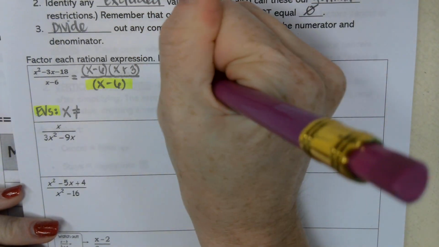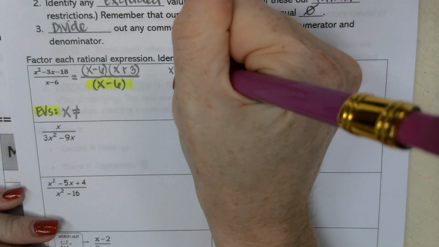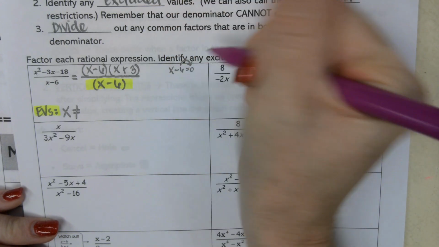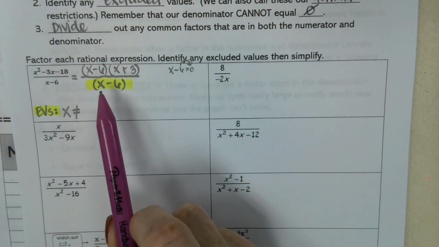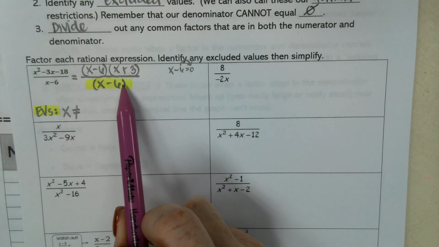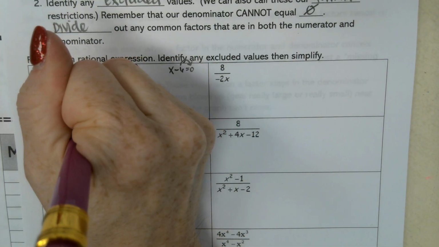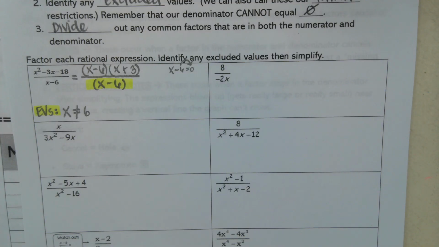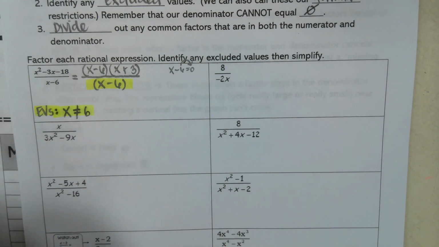If I take that x minus 6 and I set it equal to 0 and I solve for x, what do I get? 6. Do you agree that if I were to plug in a 6, 6 minus 6 is 0, right? So I am not allowed to have 6 as my x value. So that is my excluded value here.